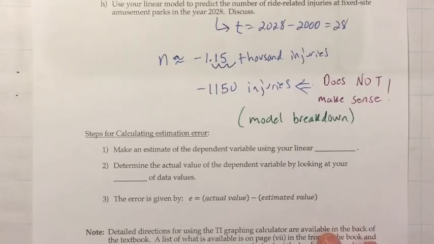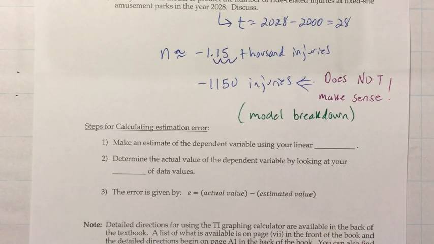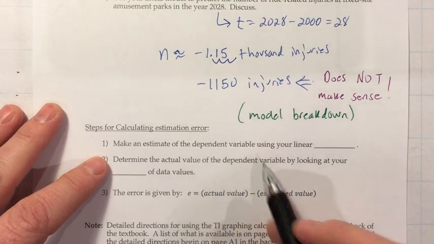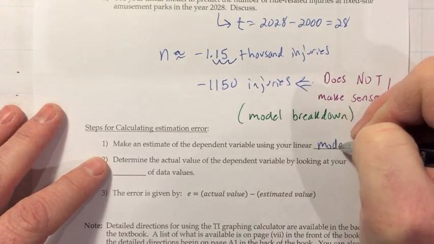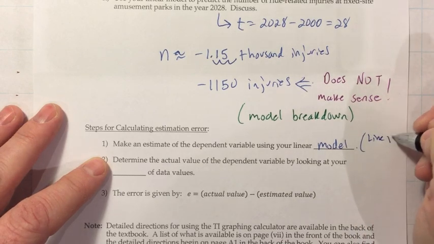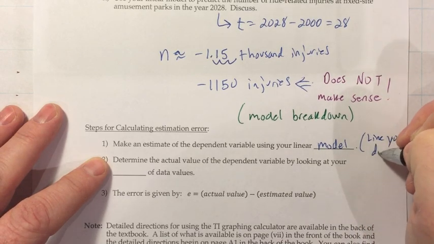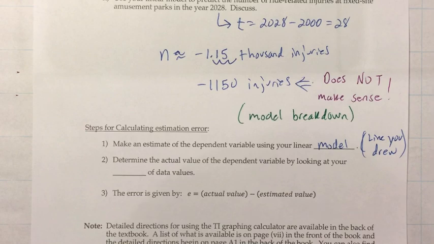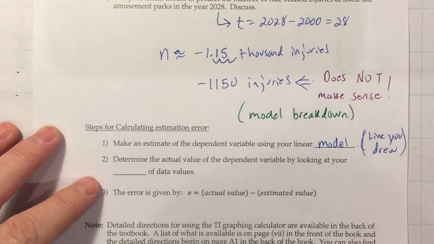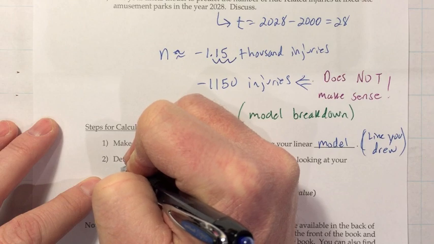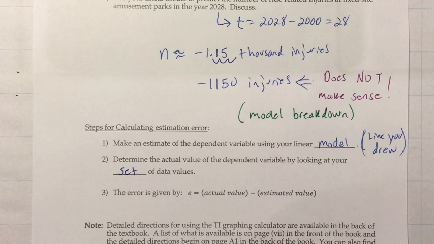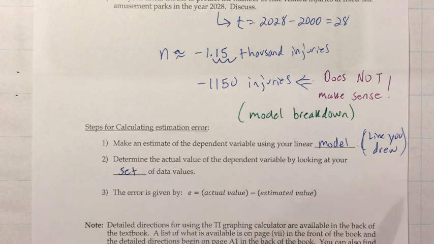All right, so let's go ahead and run through the steps for calculating error, one of the things they had asked us to do. So make an estimate of the dependent variable using your linear model. So that's the line you drew. And then determine the actual value of the dependent variable by looking at your set of data values, or that chart. So we had to go look for 2010 on the chart and see what was the actual number of injuries. And then your error is just actual value minus estimated value.